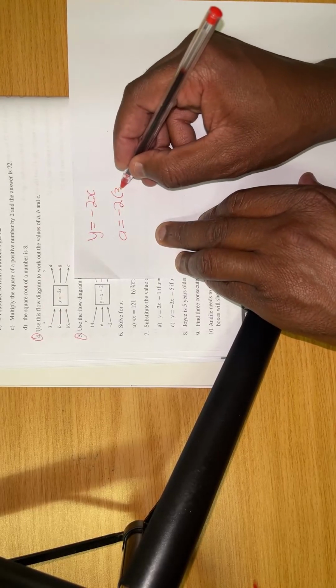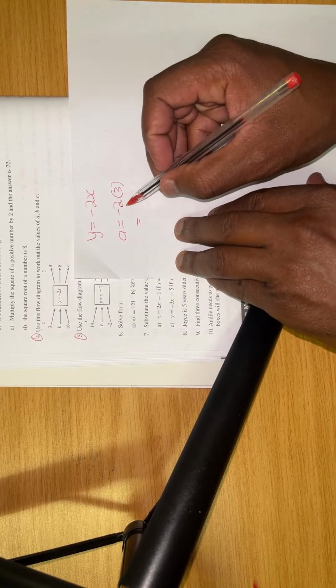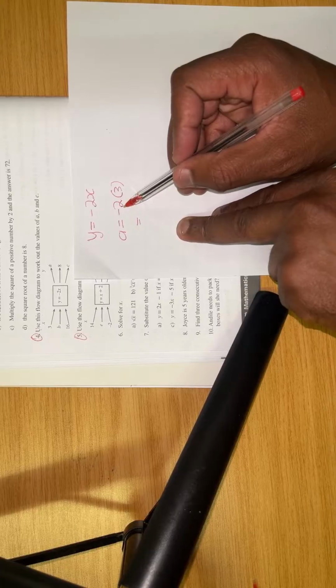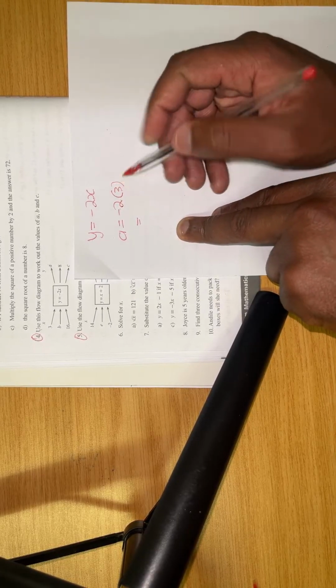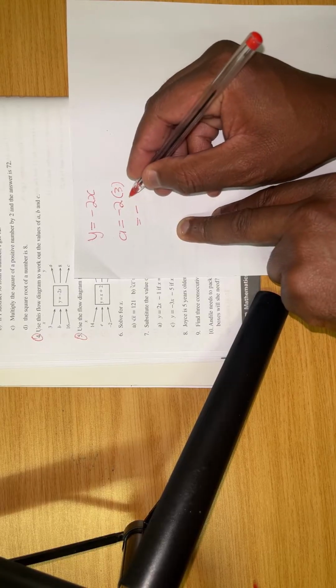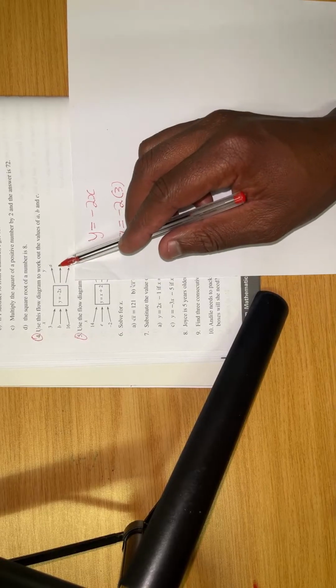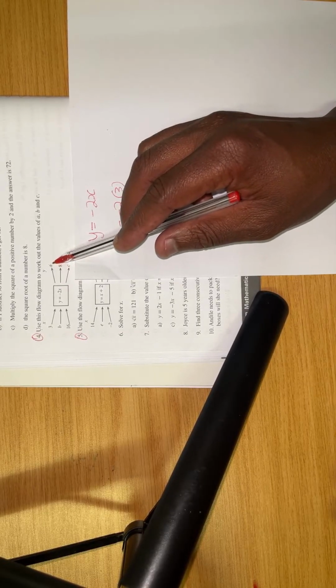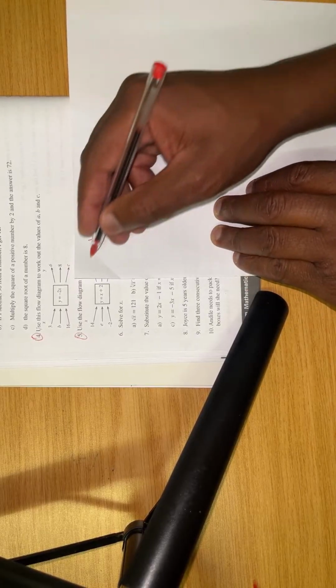So we replace X by 3, and then you solve for A. Use your calculator. Minus 2 multiplied by 3, we are getting negative 6. So our A value here is negative 6. Let's move to the next one.